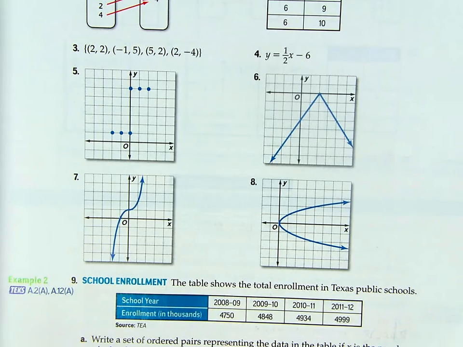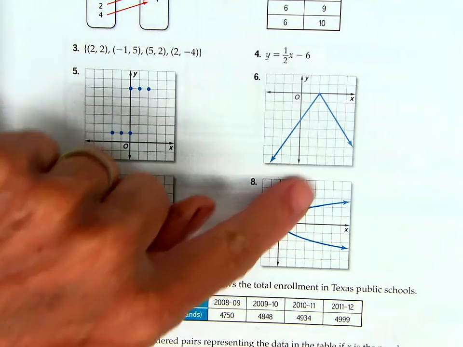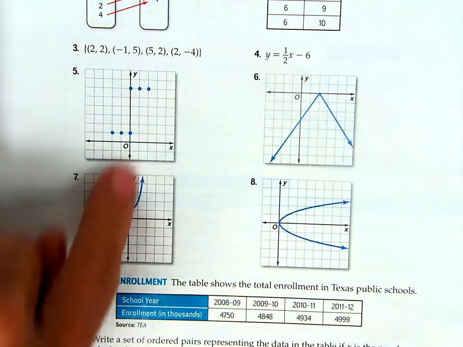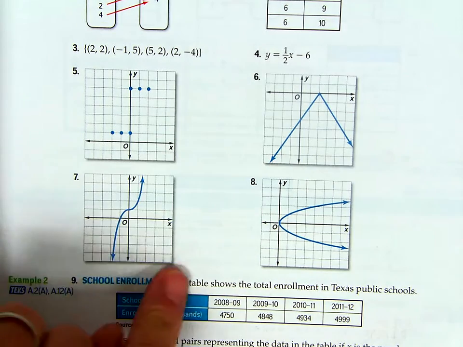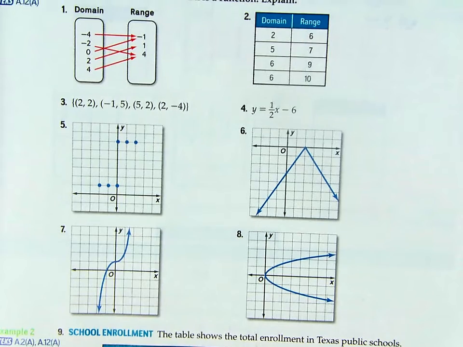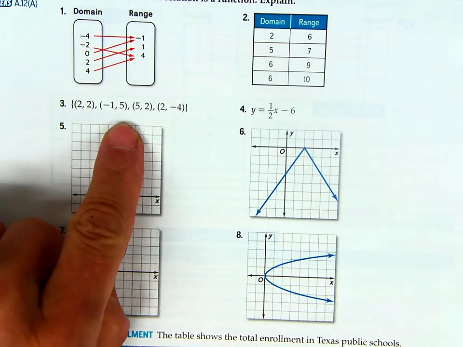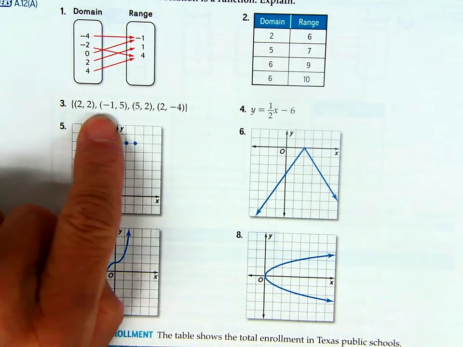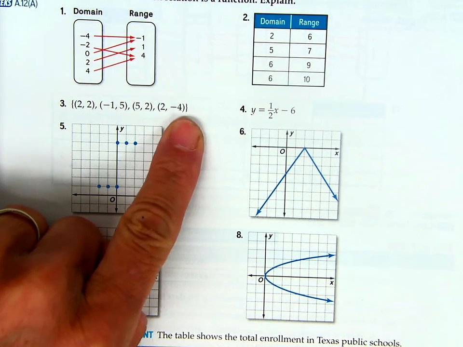Or you may turn the page and there will be 4 graphs on it, and it might say which one of these is a function. Or they might give you 4 sets of points and ask you which one is not a function.